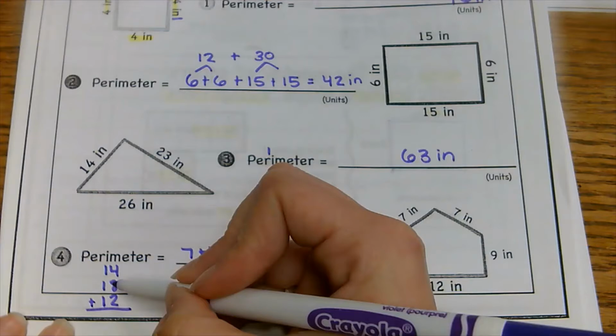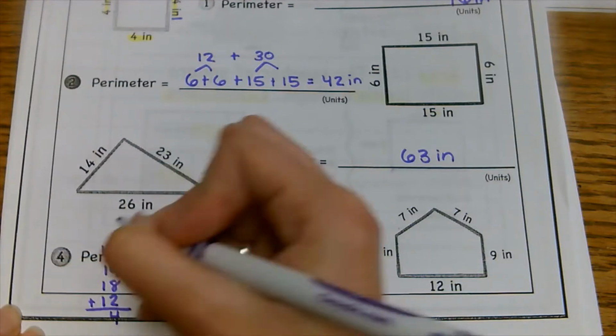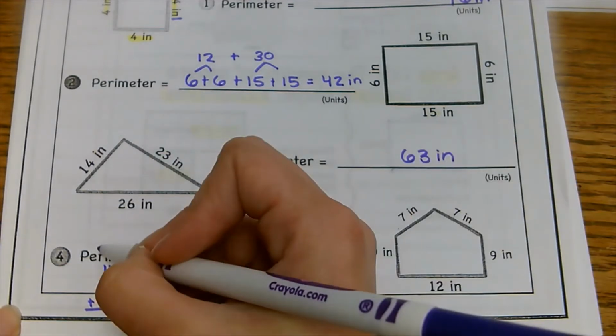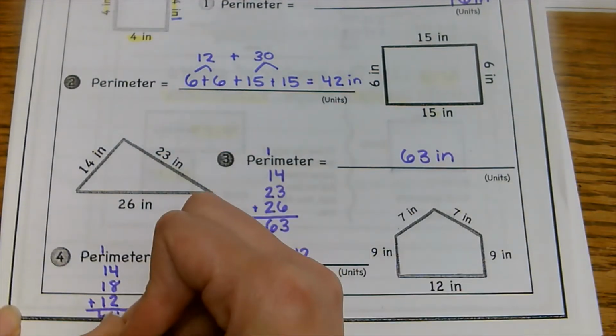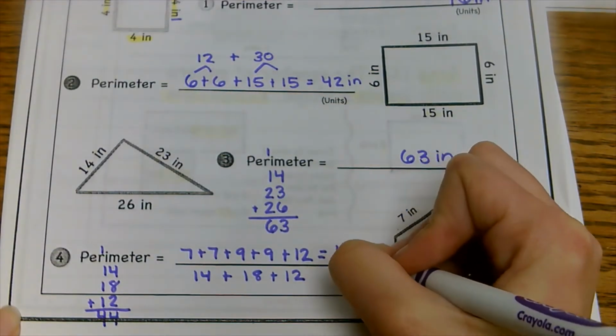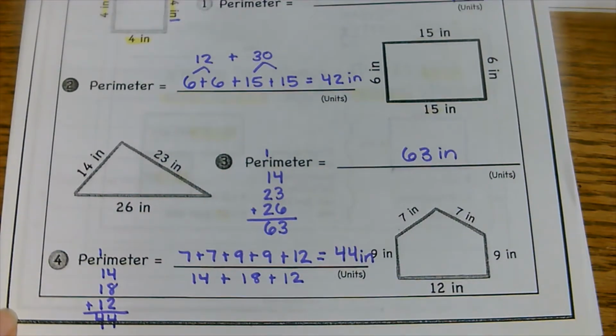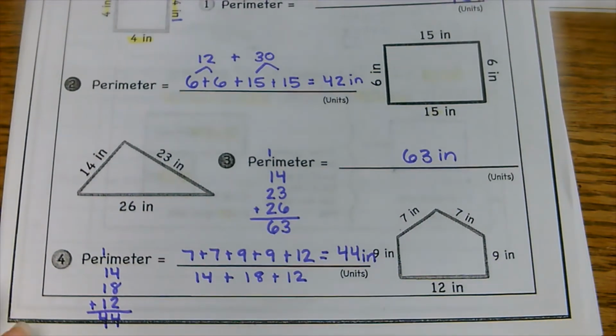Okay, 8 plus 2 is 10. 4 is 14. 4 at the bottom, carry the 1. I have 1, 2, 3, 4 ones. So my answer is 44 inches. Good. Go ahead and try the next page of perimeter problems.